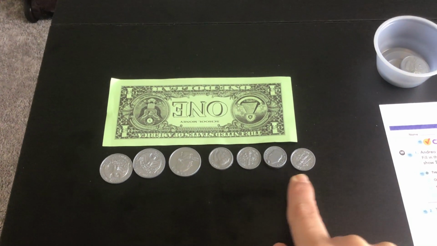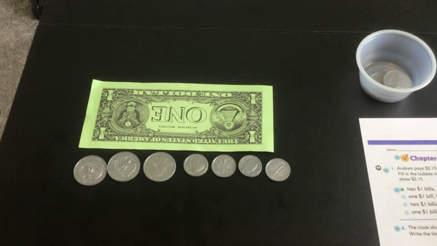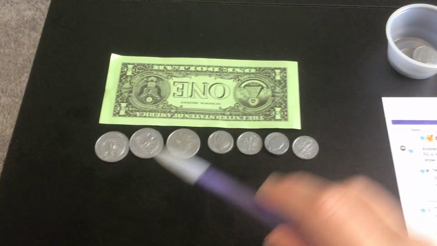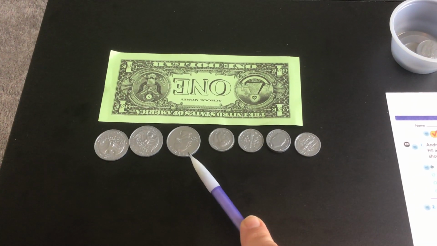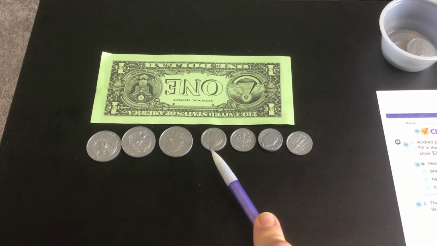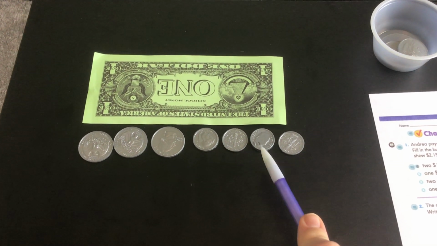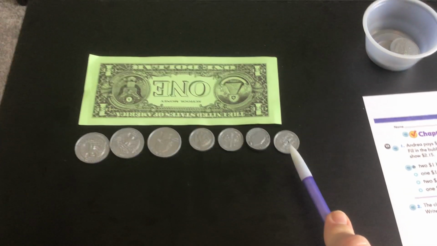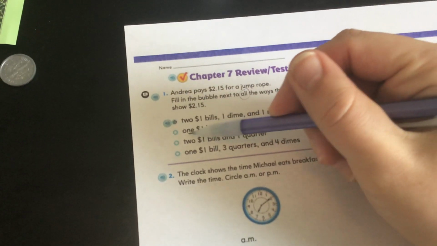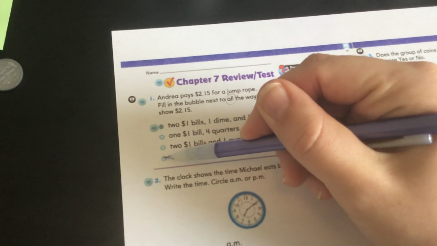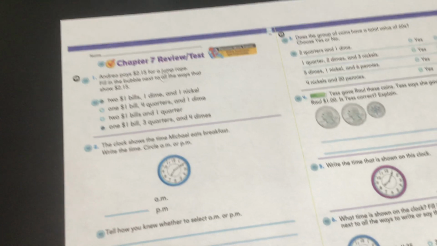So we have $1, $1.25, $1.50, $1.75, $1.85, $1.95, $2.05, and $2.15. So this option is also a way that Andrea can buy the jump rope, $2.15.